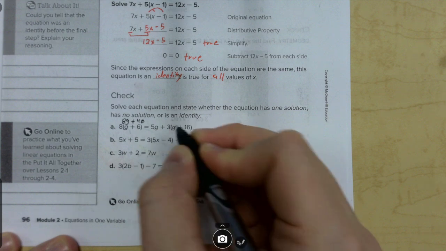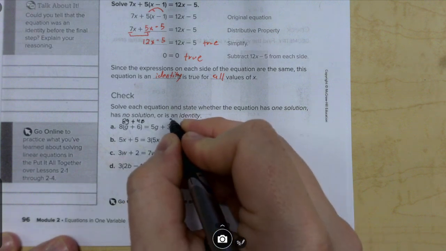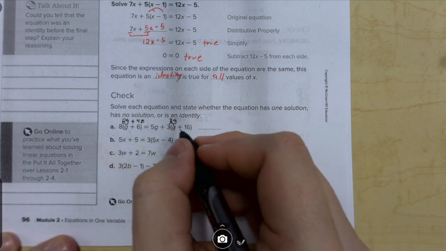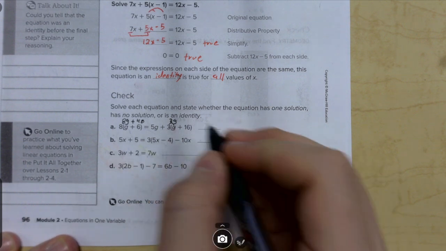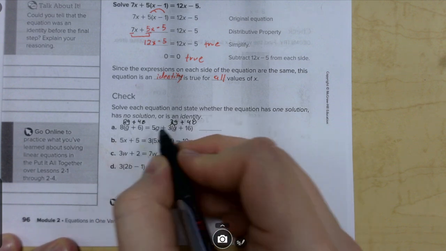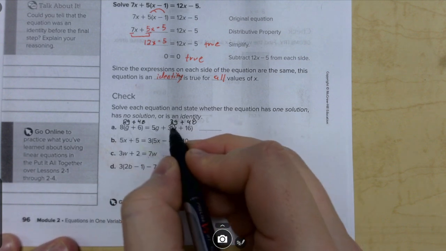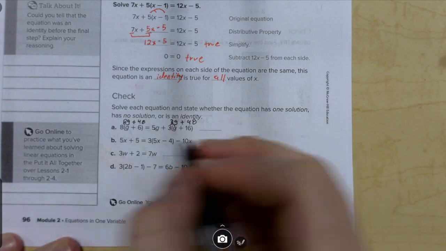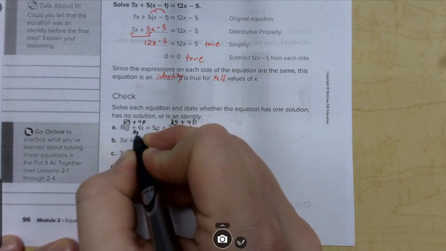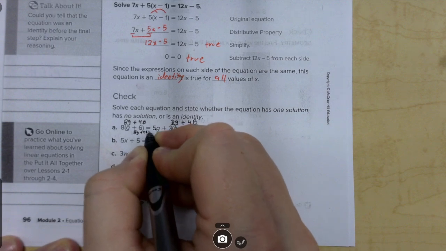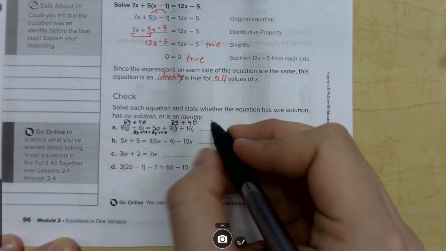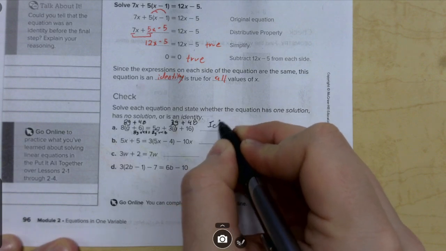3 times g is 3g. 3 times 16, that will be 30 and 18, which is 48. Since 5g and 3g add together to make 8g, this problem becomes 8g plus 48 equals 8g plus 48. So this is an identity.